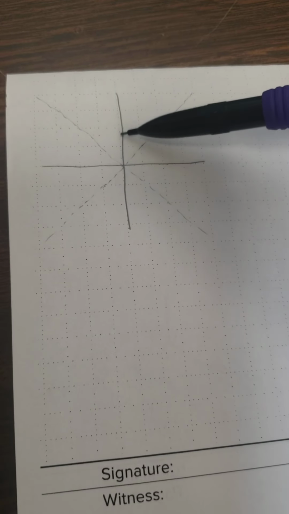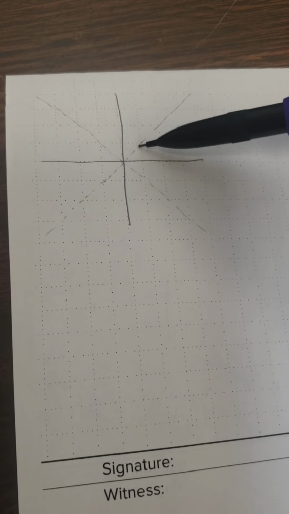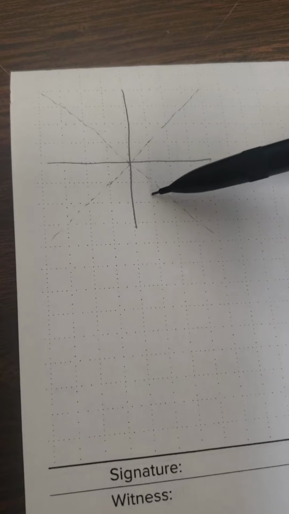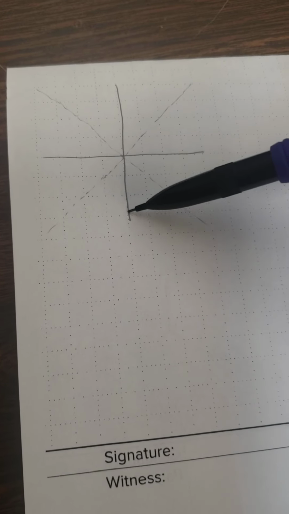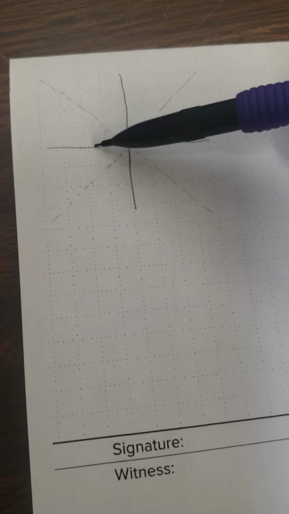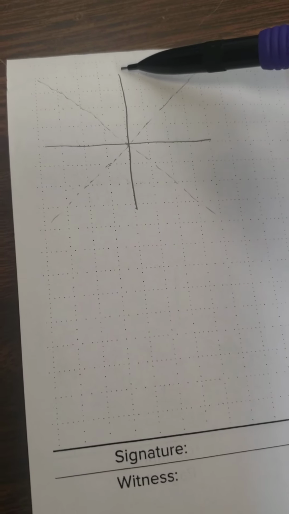So if I were facing straight up and I turned to the right 90 degrees, then I'd be facing straight to the right. If I turn to the right 90 more degrees, I'd be facing straight down. If I turn to the right 90 more, I'm going to be facing straight to the left. If I turn 90 more, I'm going to be facing straight up.